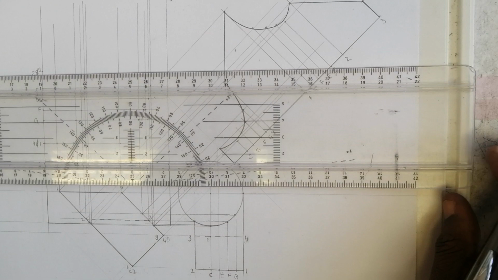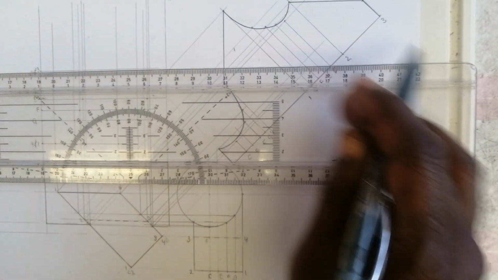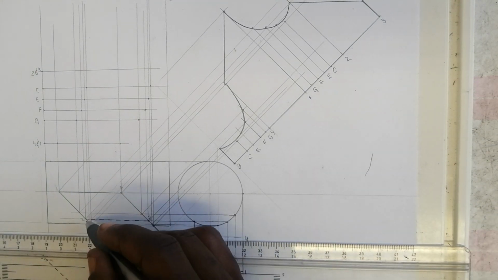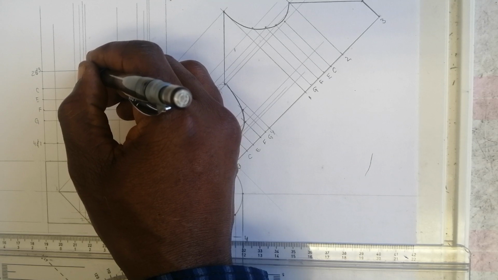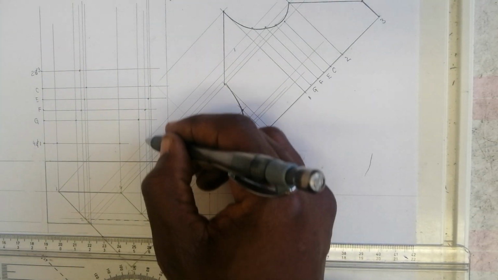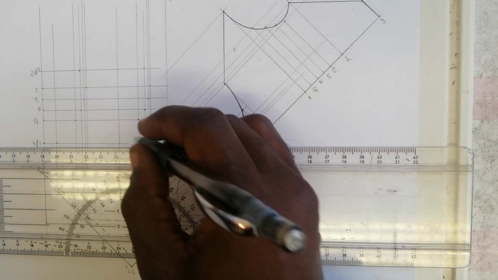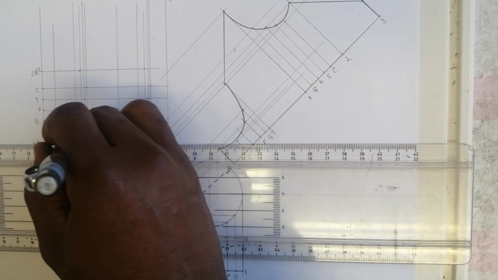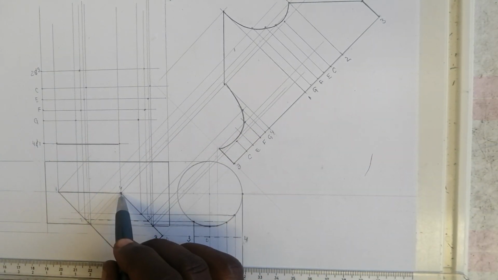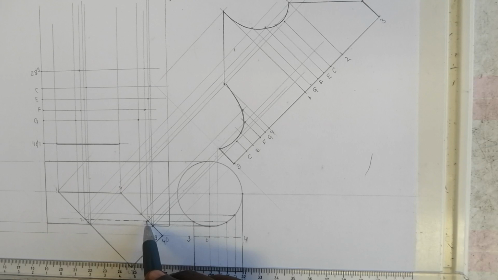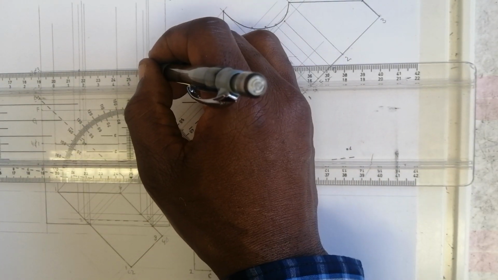Now is 2 and 3. We have 2 here, 2 is here, we have 3 is here. Okay, now 1 and 4 is a straight line. You see 1 and 4 is a straight line. 2 and 3 is a straight line, but is hidden because it's behind in front view.